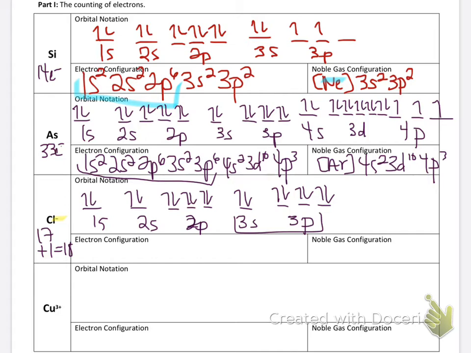From here, the electron configuration and the noble gas configuration should be super simple. For that noble gas configuration, though, we can't just use argon. We have to still use the noble gas before. So the noble gas before would be neon, accounting for the first 10 electrons, and then we would still have the 3s2, 3p6.